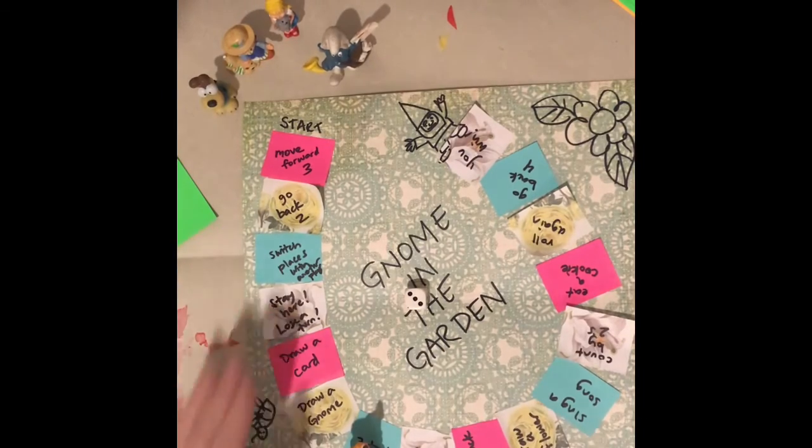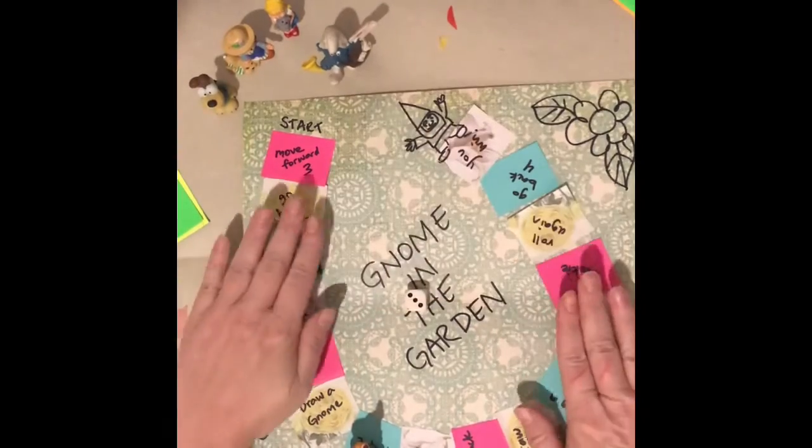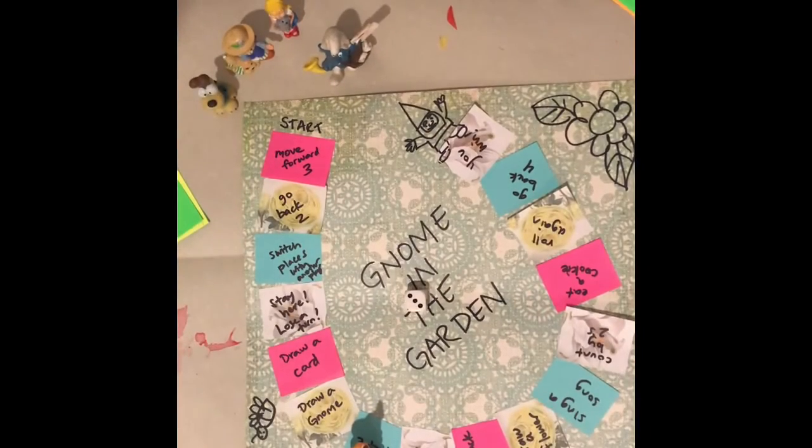So you can make your game do whatever you want, and if you use Post-its it goes kind of quick, the making part, and you can have fun with this at your party.